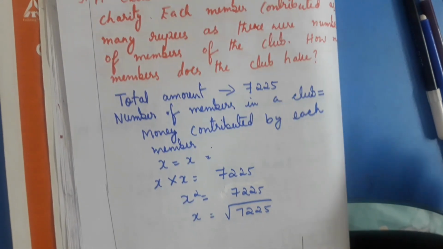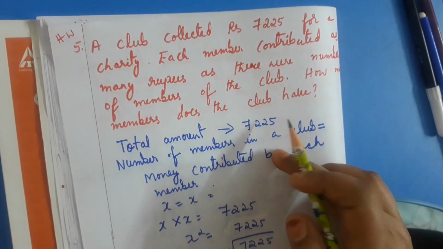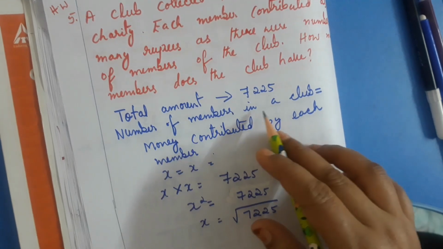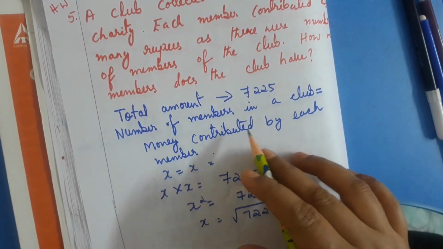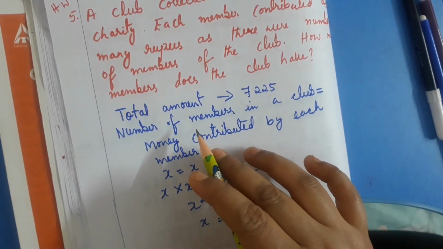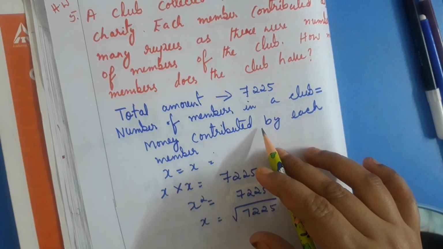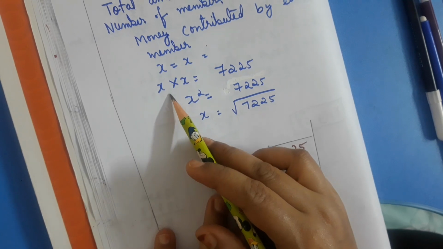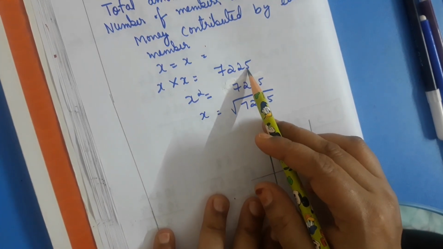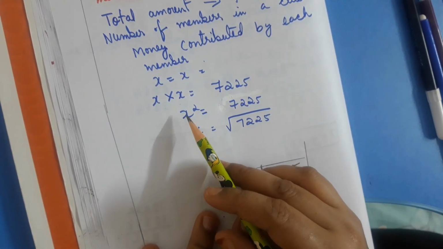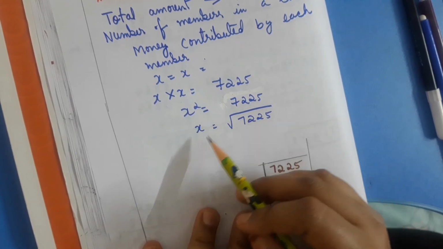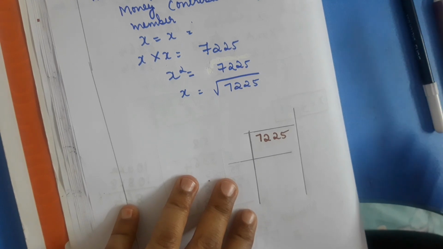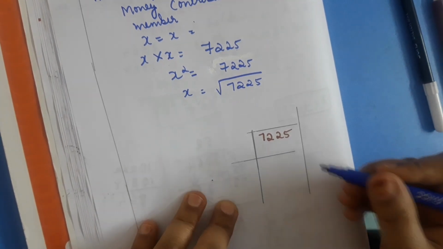So here the total amount contributed is 7,225. The number of members in the club and the money contributed by each member are the same. Both are x and x. So we can say x into x equals 7,225, the total amount. x square equals 7,225, so x equals the square root of 7,225. Now we have to find the square root of this number.